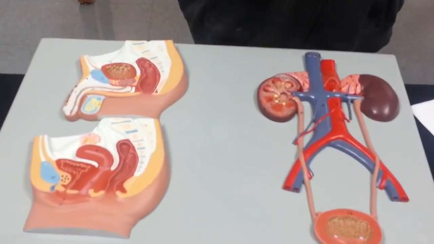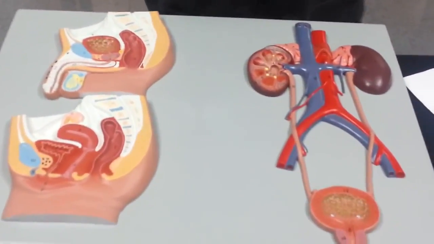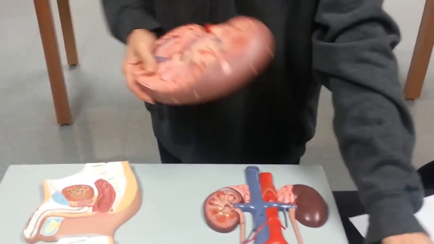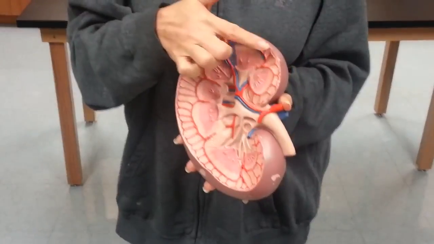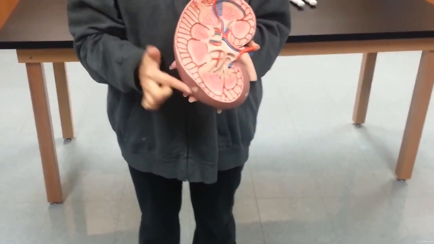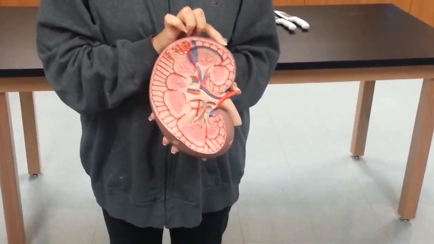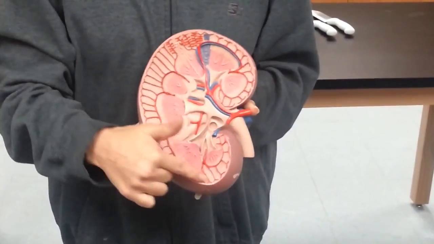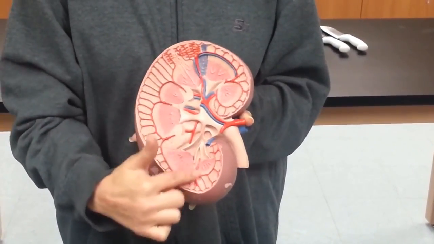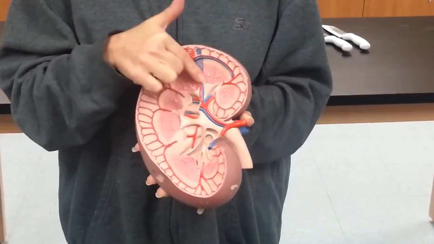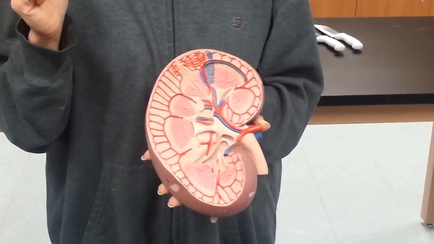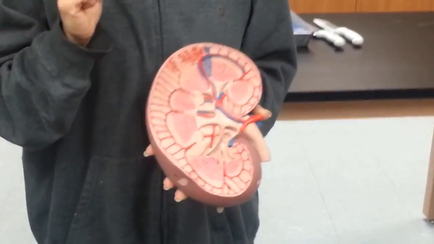All right. The large kidney model. The capsule is the outside. So capsule. Cortex. The renal columns are in between the pyramids.